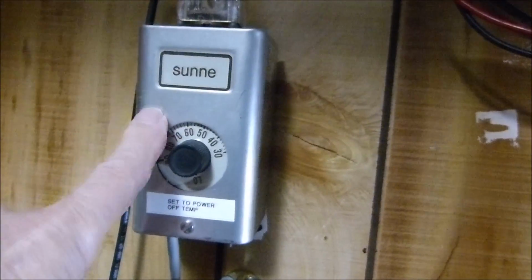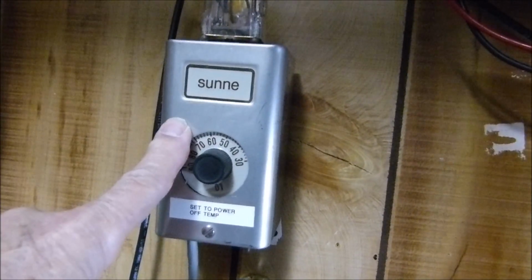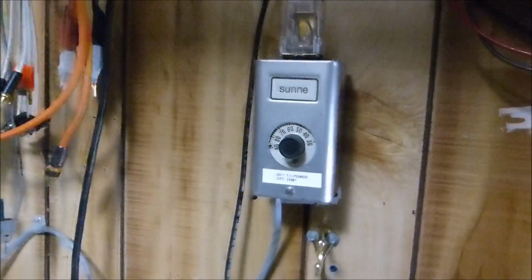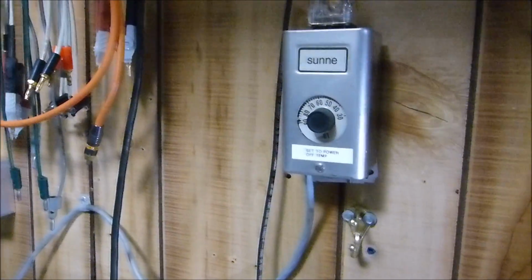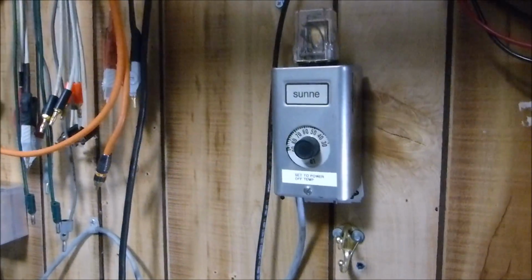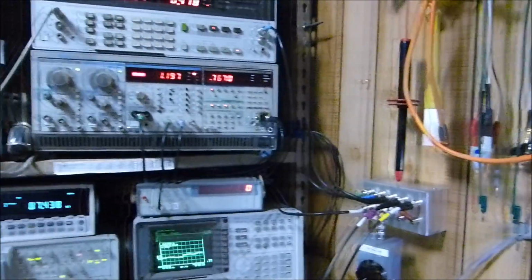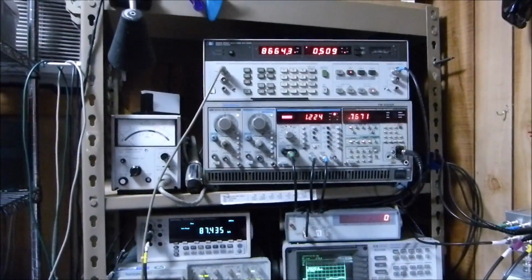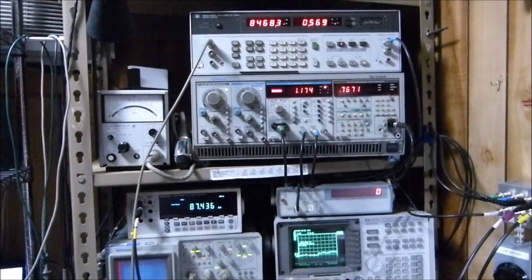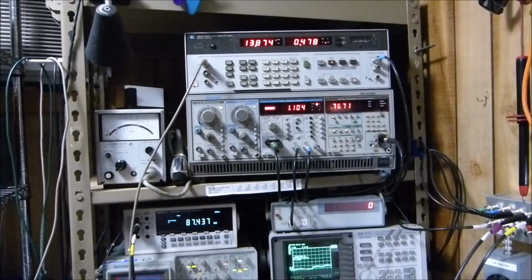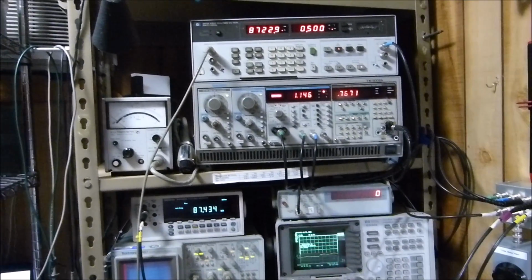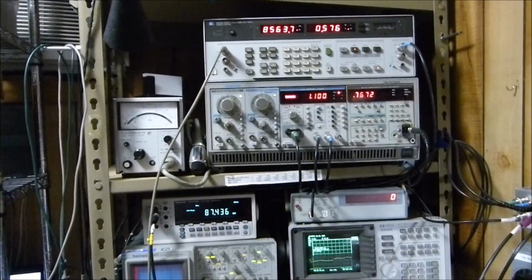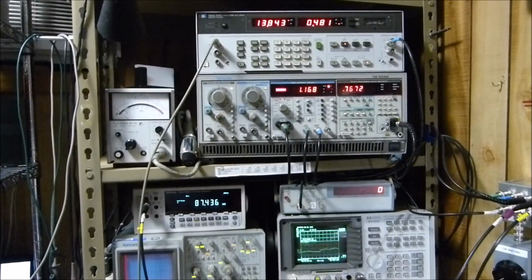If this device right here, which is the sensing device, gets higher than 88 degrees, it shuts off the entire room. That's to keep from burning my equipment up, because years ago my wife came out here and I had everything on, and I guess I did not have the air conditioner on, or maybe I did. I guess she turned the air conditioner off to save electricity, and that was the death of one of my scopes.